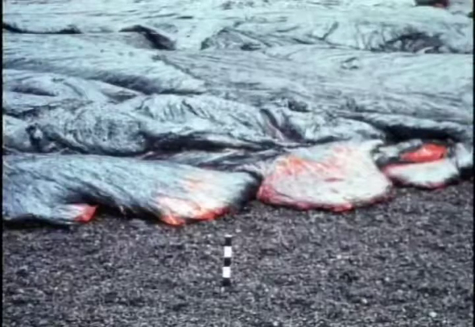If we can have the next picture. And this is an artist's conception of volcanoes on other worlds in the early history of the solar system.